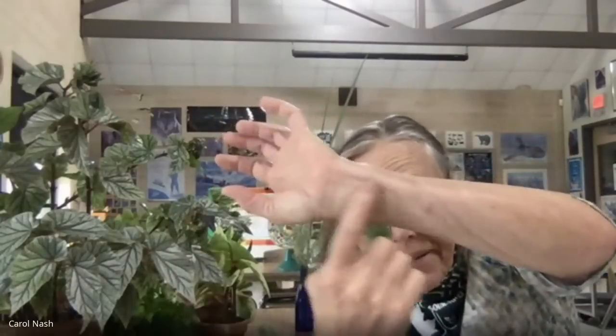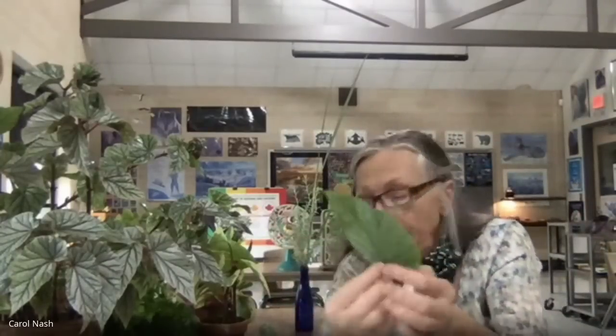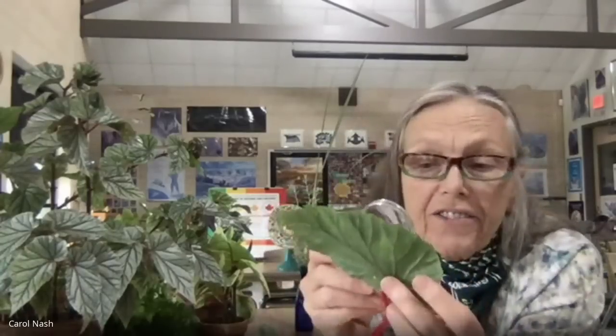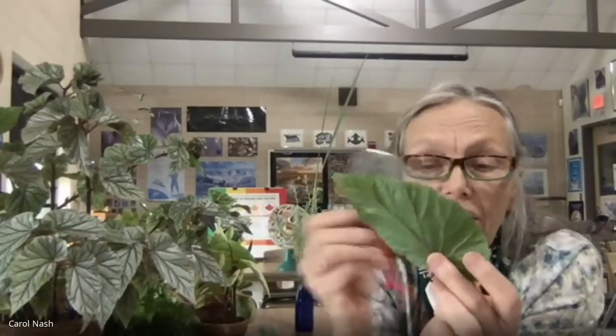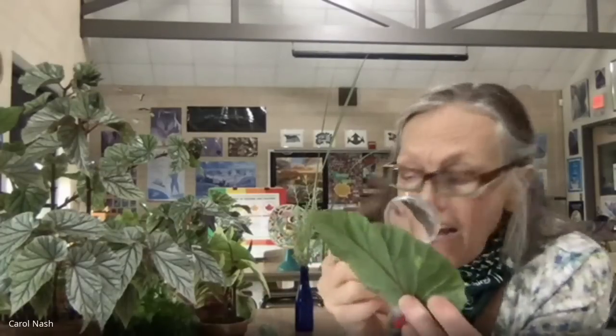Now we have veins in our body too. You know what's in our veins? Blood. That means that plants have blood, a leaf has blood? Well, no, it's a liquid, a mixture of the water sucked up by the roots and the sugar that the leaf makes. But a fun thing to look at with your hand lens are all those different veins. And you can notice how they get smaller and smaller as they go out through the leaf.